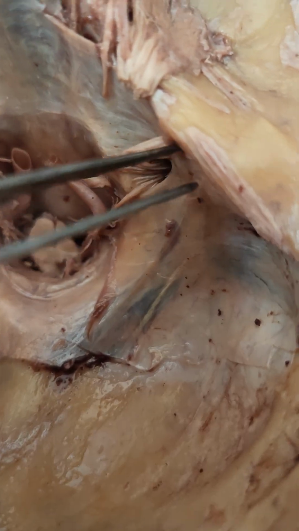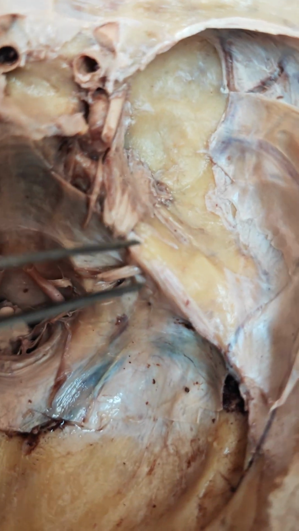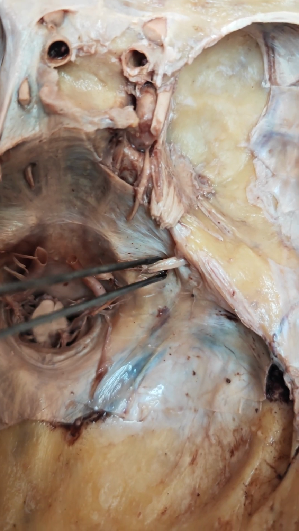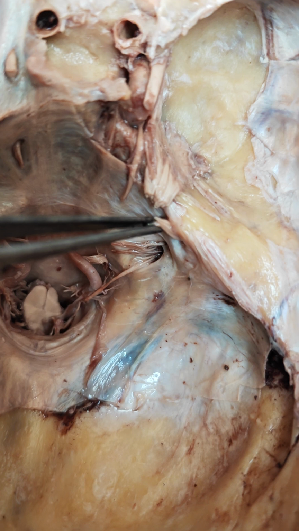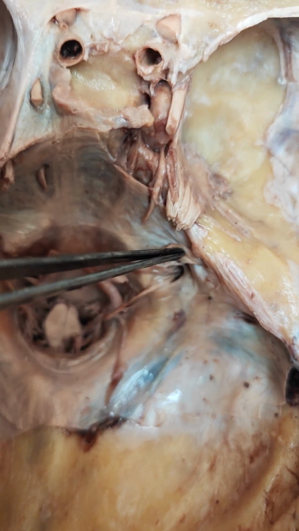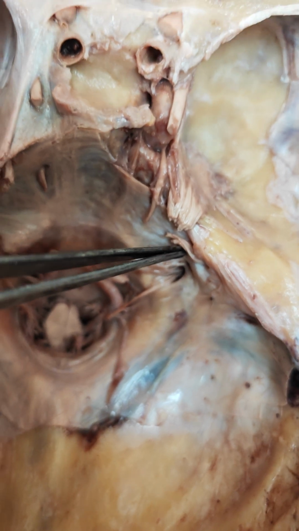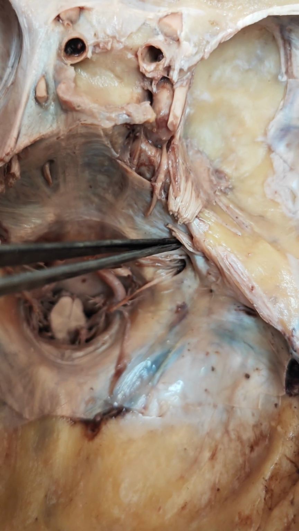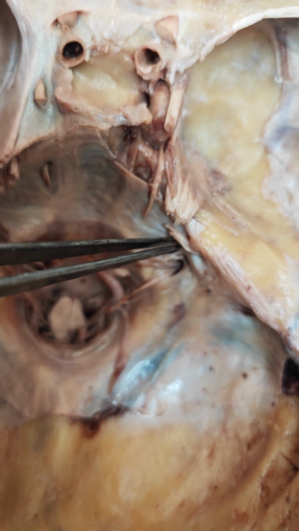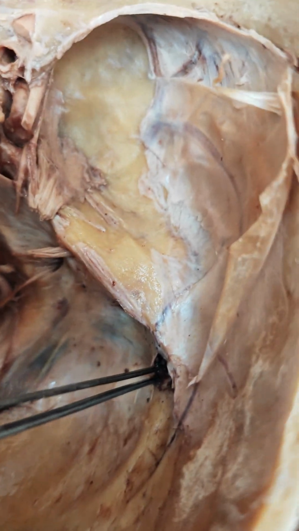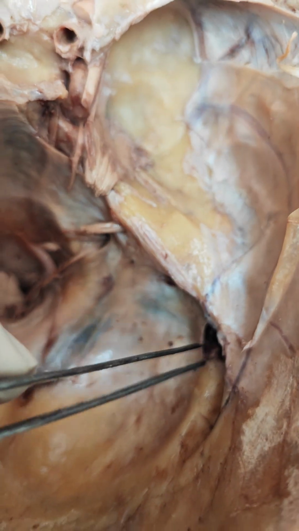So the 7th and 8th nerves are entering the internal acoustic meatus, but below that are the 9th, 10th and 11th nerves. If I retract the 7th and 8th above, then below that you can see the jugular foramen and the 9th, 10th and 11th cranial nerves entering that. You can also see the cut end of the junction of the transverse and sigmoid sinuses.